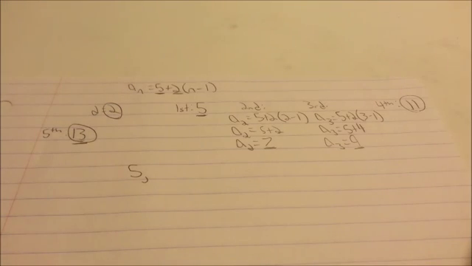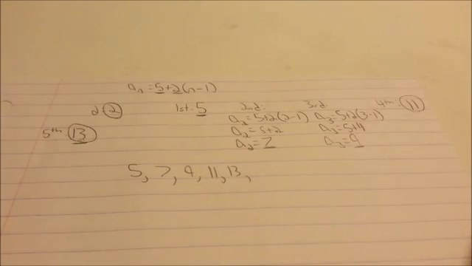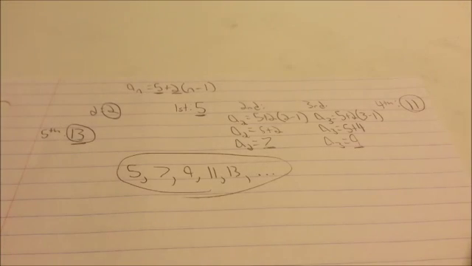So you write your answer like this: 5, 7, 9, and so on and so forth. Put a little ellipsis so that you know that the sequence goes on forever. And that's your answer.